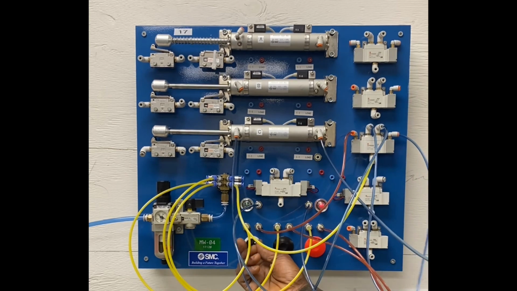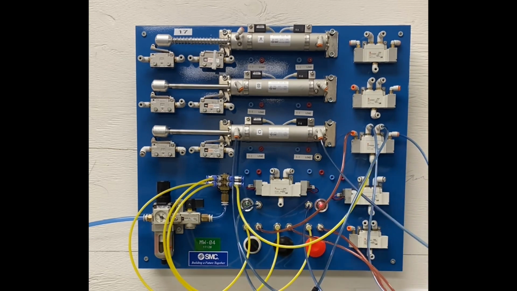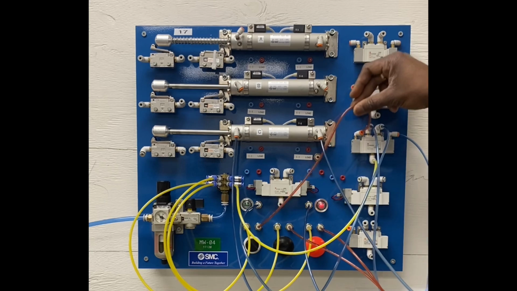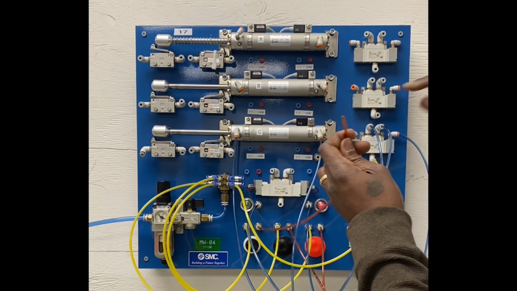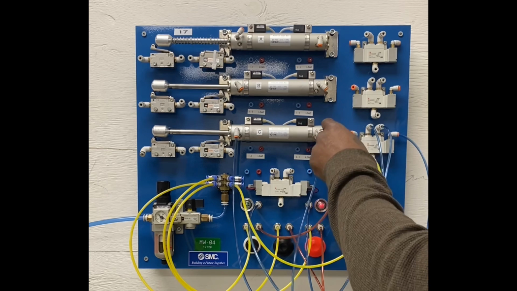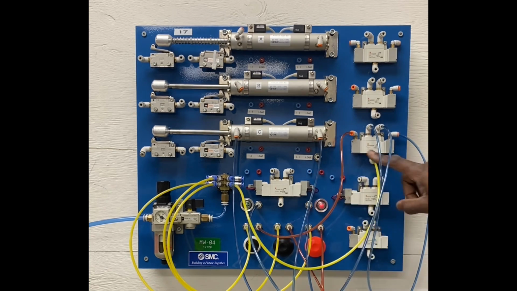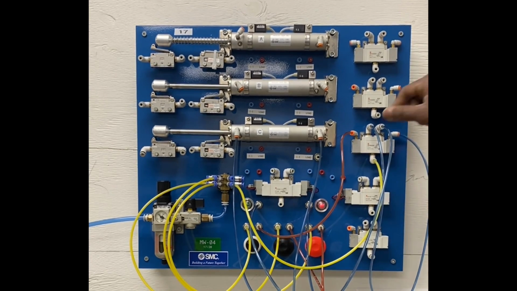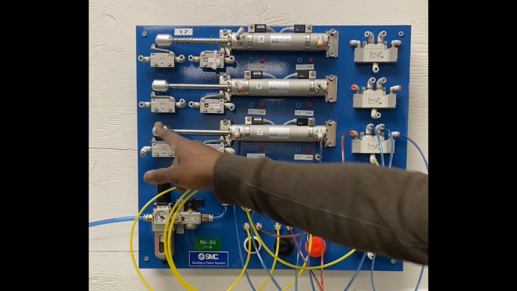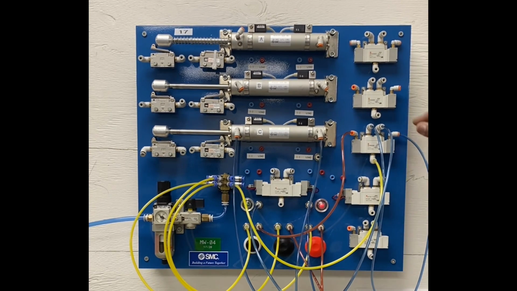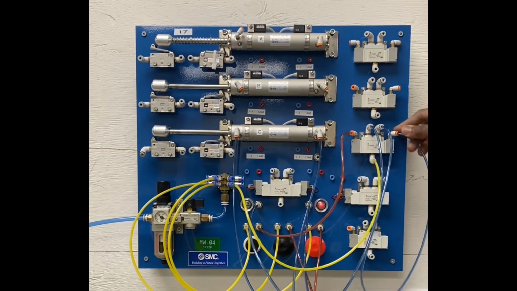If I remove that signal, there is no air coming out of this anymore. There is no air, but the spool stays shifted over and the cylinder stays extended until the pilot gets a signal from the opposite end.